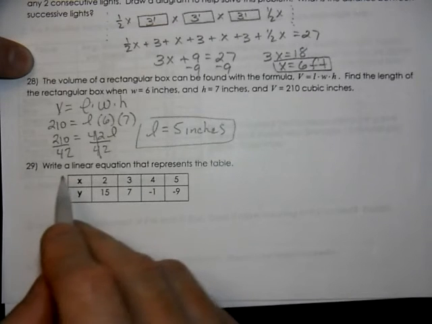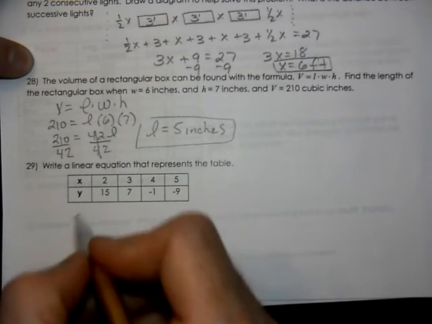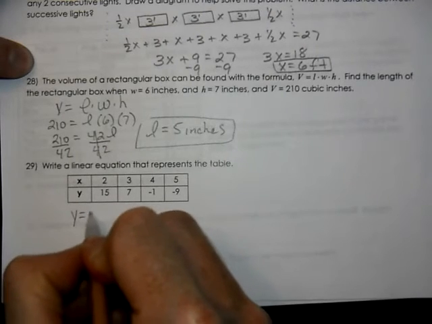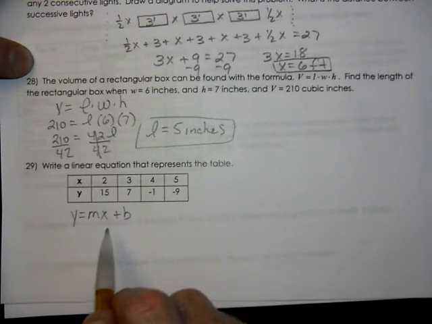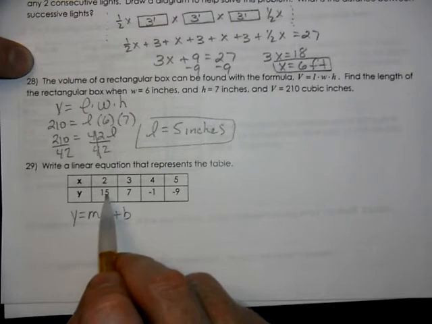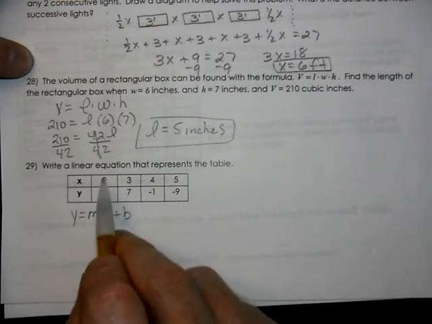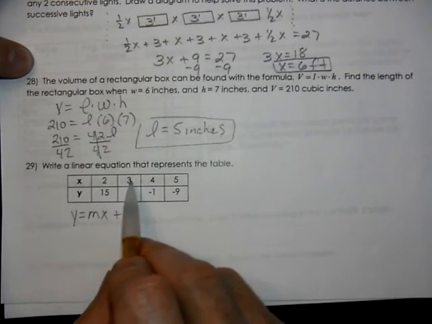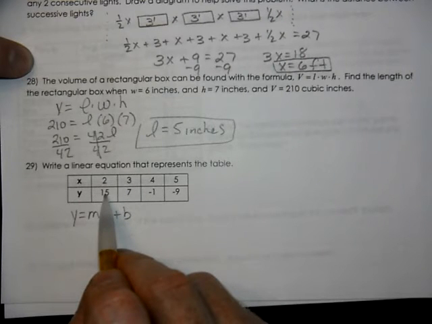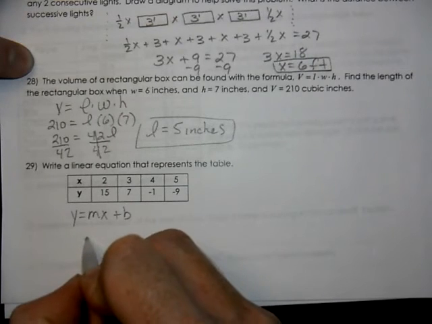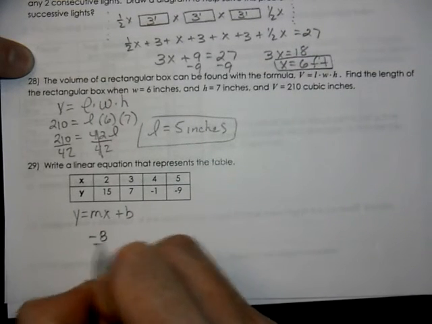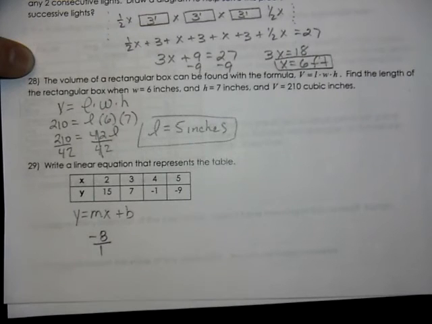This last question, we have a linear equation. So we're going to look for y equals mx plus b. We need to know the slope. We need to know the y-intercept to have our answer. To figure out a slope, we need to know what the change in y is and the change in x. We see the x is going up by 1. We see that the y values are going down by 8. So change in y over the change in x. So that is your slope.